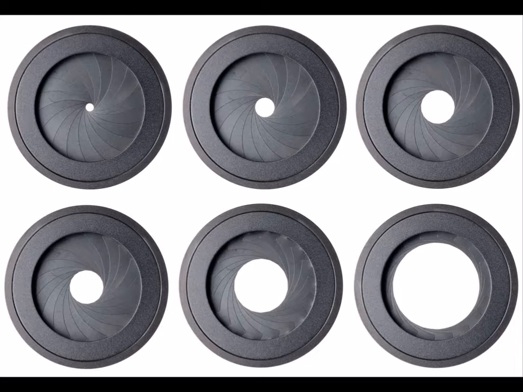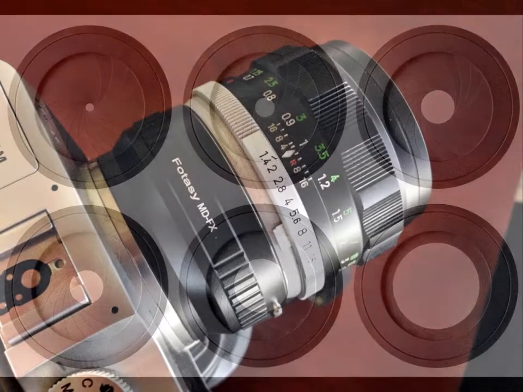Now, you might have noticed something. The numbers don't get bigger with the bigger opening. It's just the opposite. Let me show you what those numbers look like on a lens.